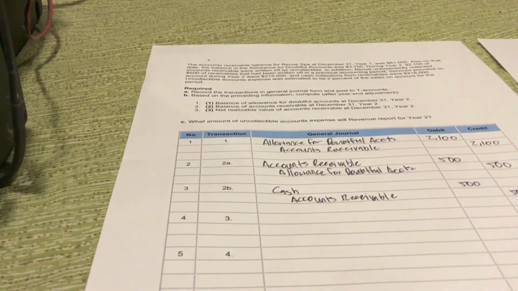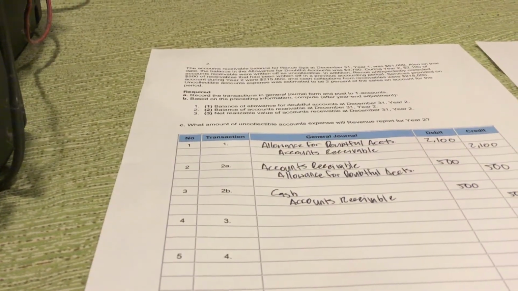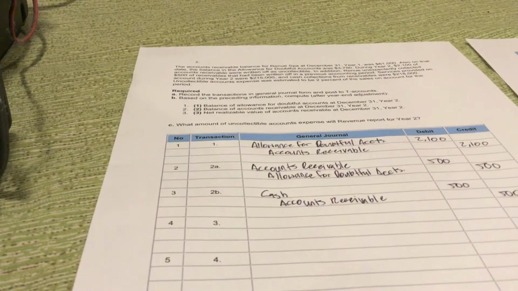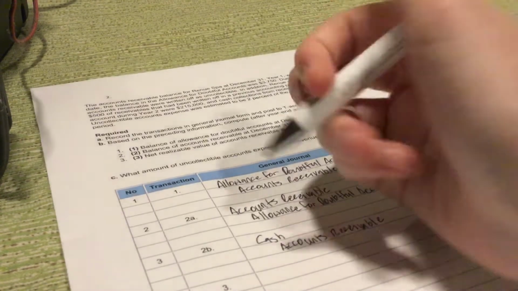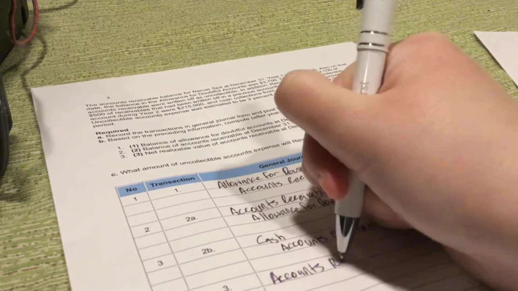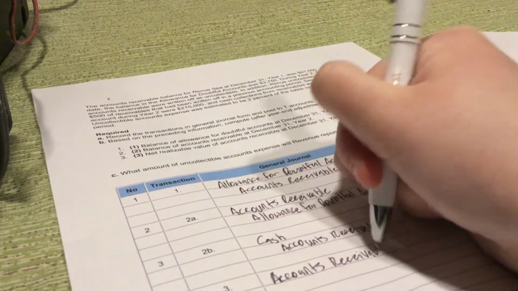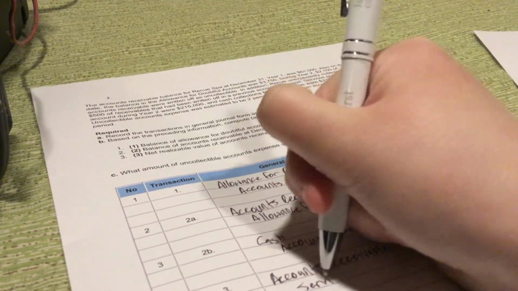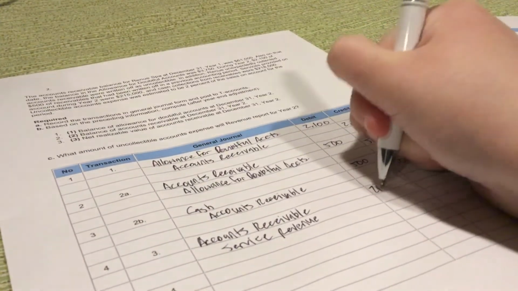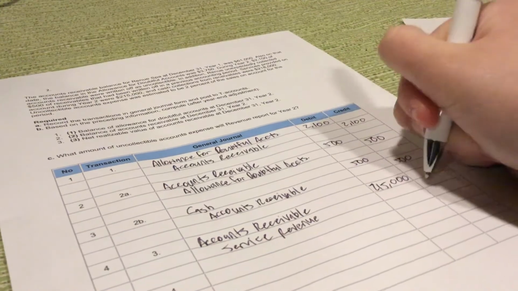So then, number 3, it says that services provided on account during year 2 were $215,000. Our accounts receivable is going to go up, as well as our service revenue, for $215,000.